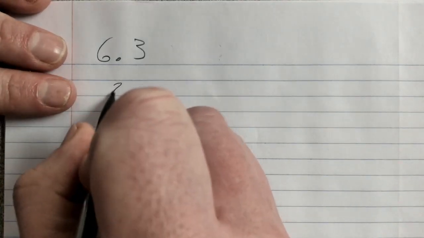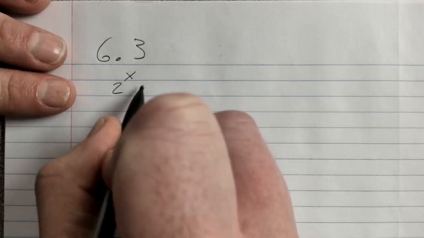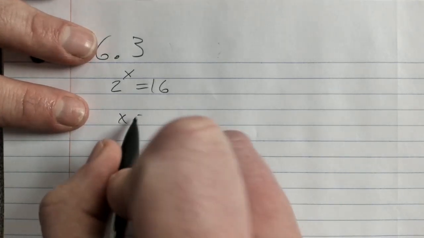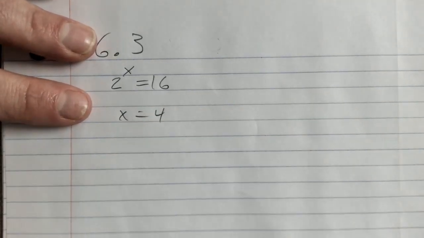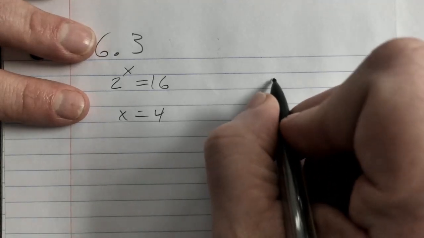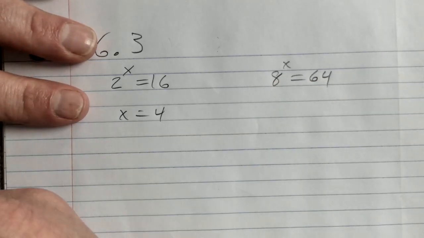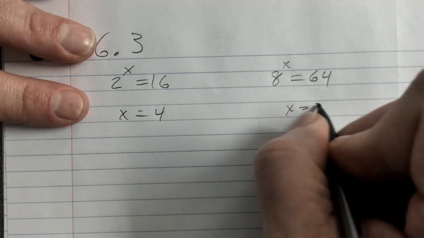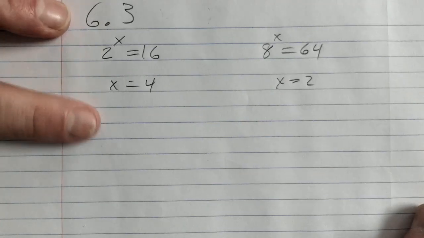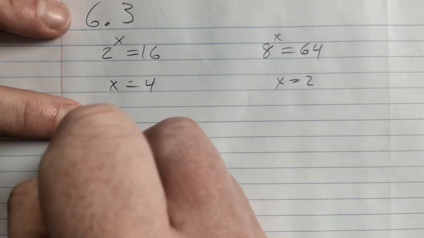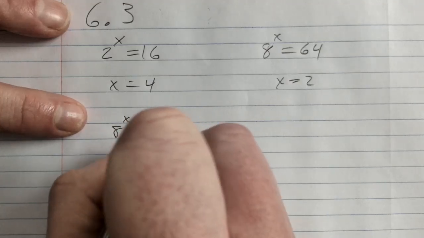If I had 2 raised to the x power equals 16, quickly, can anybody tell me the value of x? 4. Good. What if I have 8 raised to the x power equals 64? 2. Yeah, we could quickly determine that x equals 2, right? Cool. What about 8 to the x equals 65?